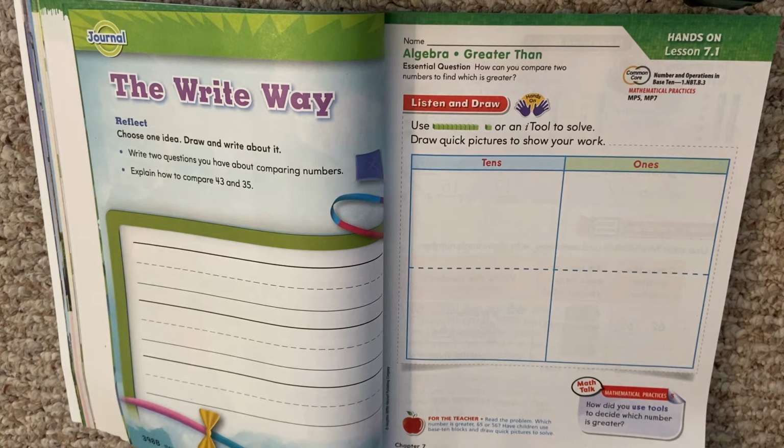We're going to decide which number is greater, 65 or 56. So remember, greater means bigger, okay? Greater means bigger. So we want to decide what is the greater number, the bigger number. Is it 65 or 56? Well, some of us might know that already. And some of us might need to look at the numbers a little more closely.